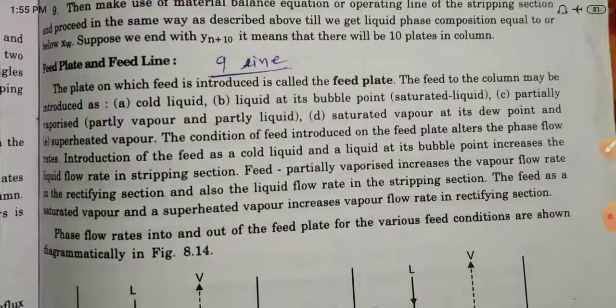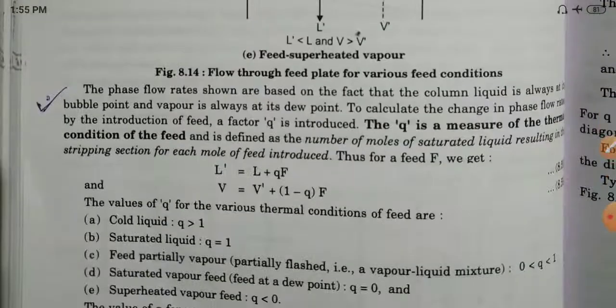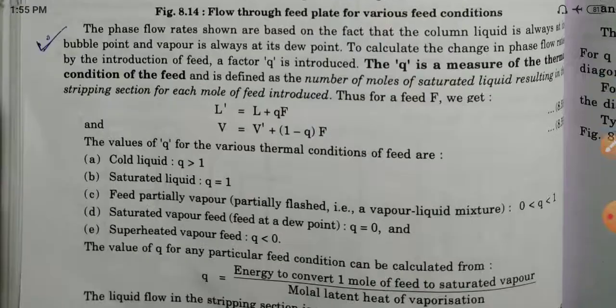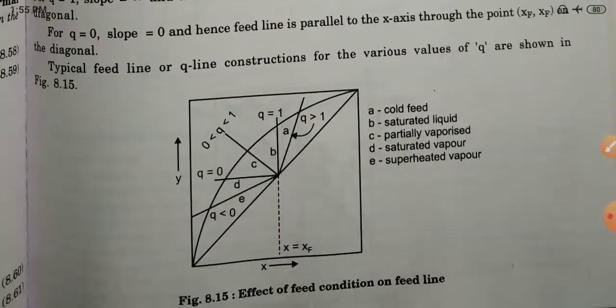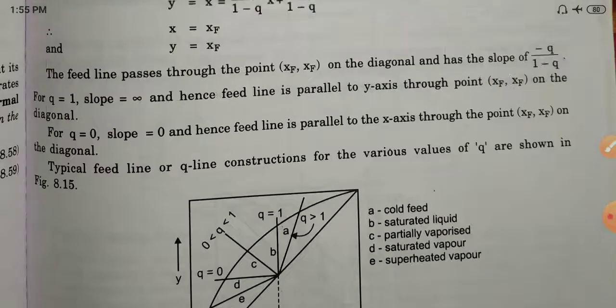We have completely seen the feed plate and feed line, on the basis of feed location and feed tray, and the effect of the feed conditions on the feed line.